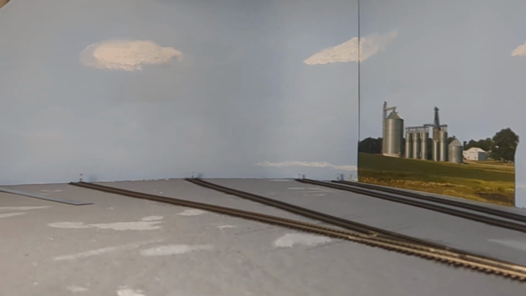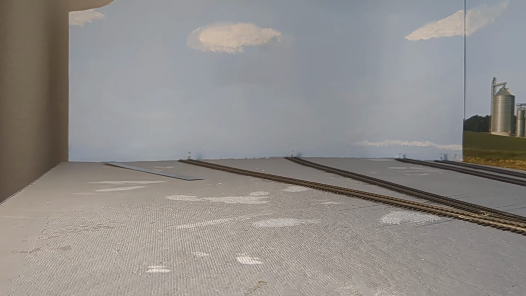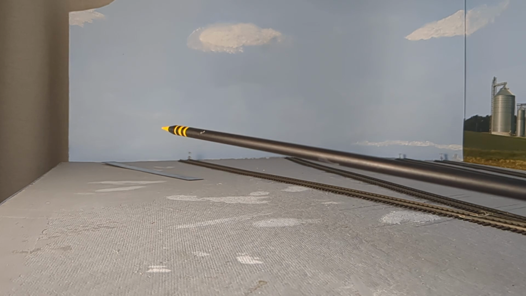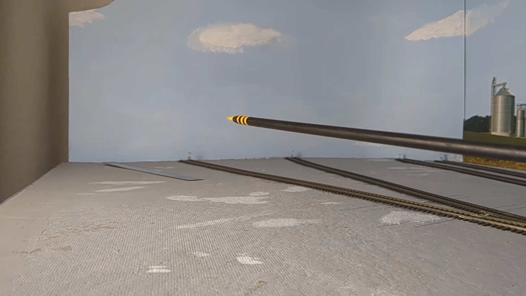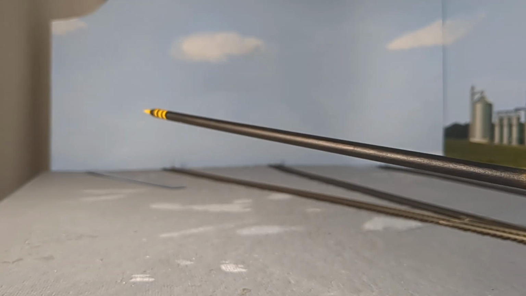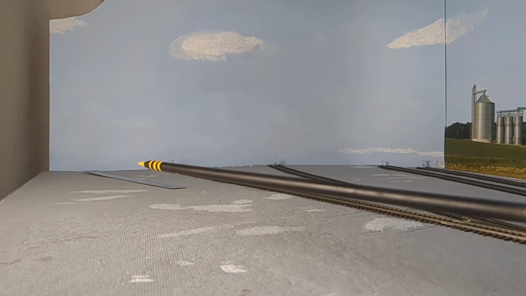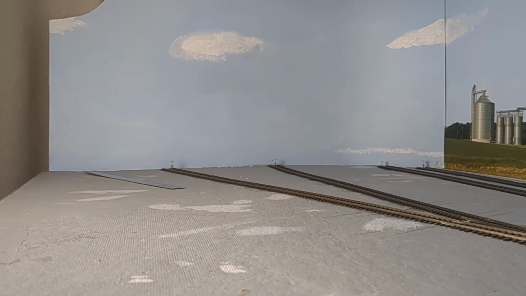What was going to be probably isn't going to be. I was going to do a big transload building here. Well, not big, but the idea of a big one here. That kind of changed because of where my backdrop is evolving to now.